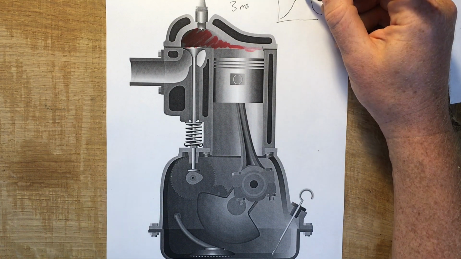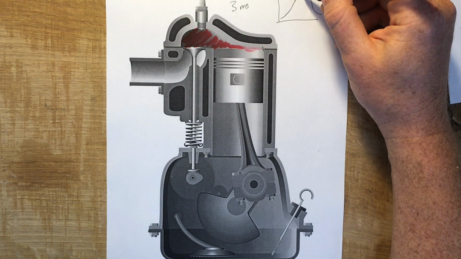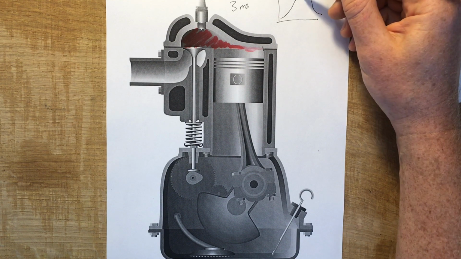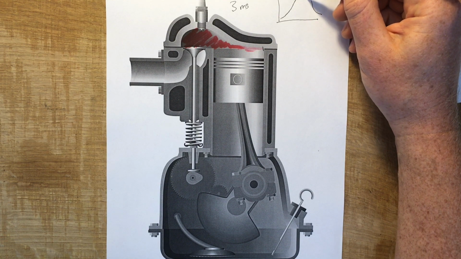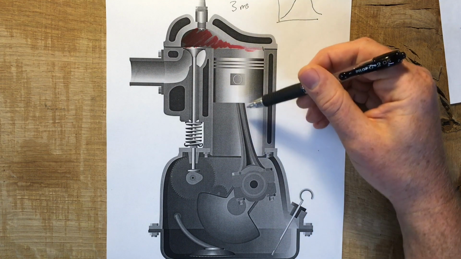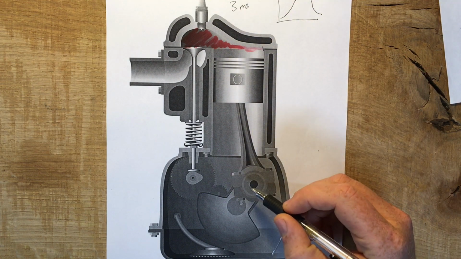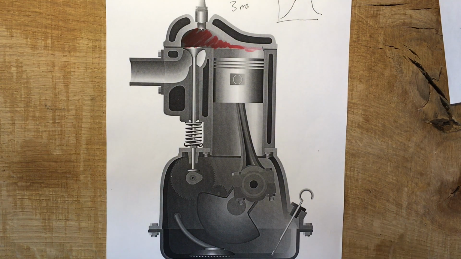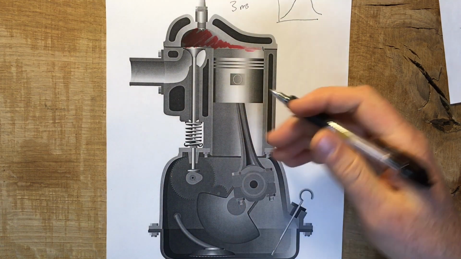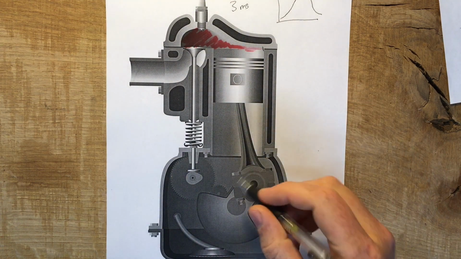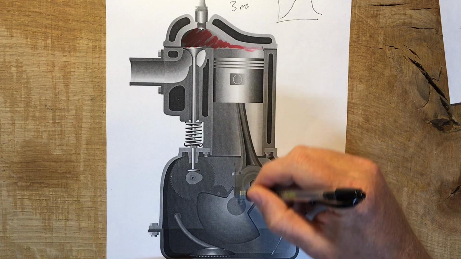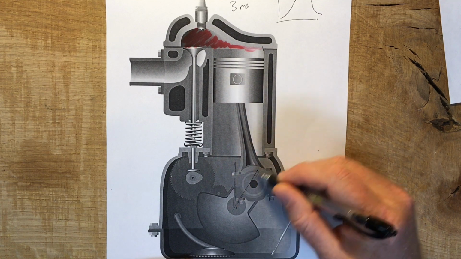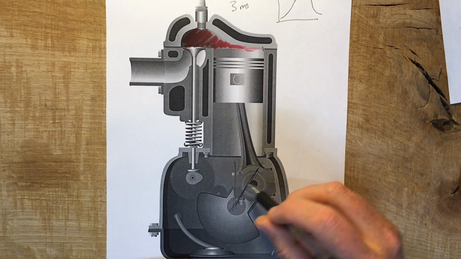So now here's the answer to our question. The best time to fire the spark plug is the time that causes the peak of that pressure wave to occur about 15 to 20 degrees after the piston has passed top dead center. Some people say 10 to 20 degrees. And that's sort of roughly what you're seeing here. It's not a great angle, but that's sort of close to 20 degrees right there.